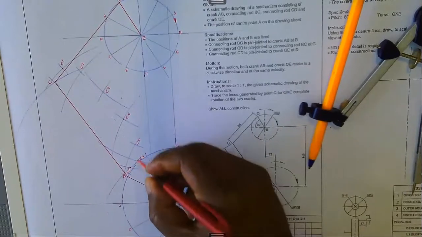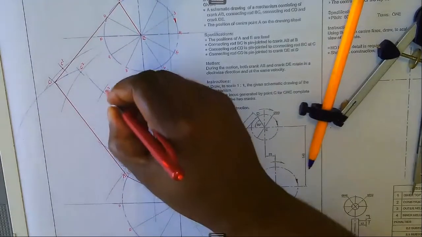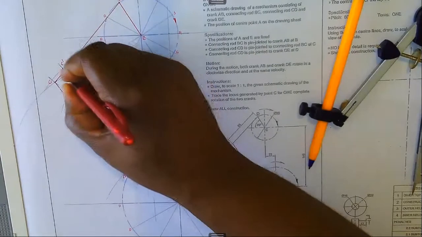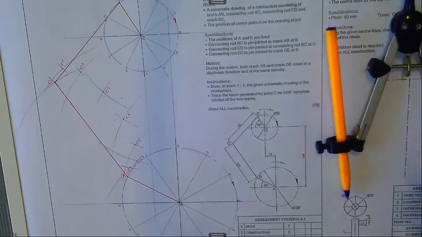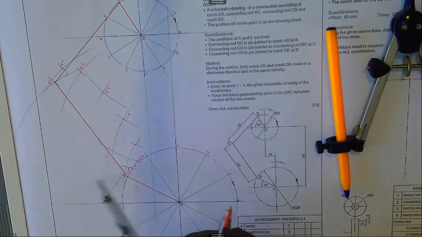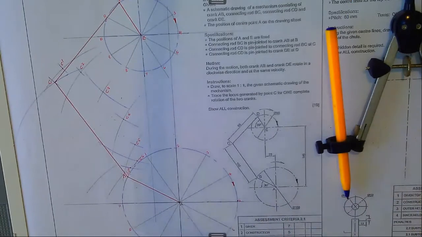That's the point. Okay. Just verify the 7. That's 8.